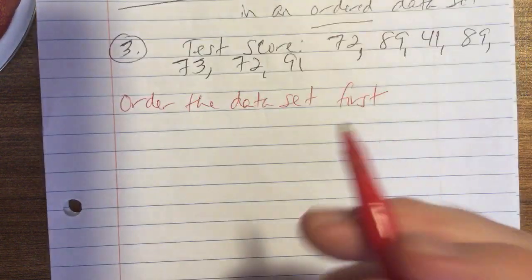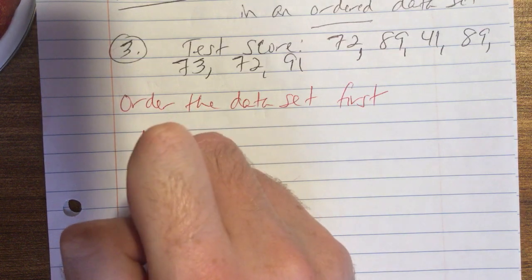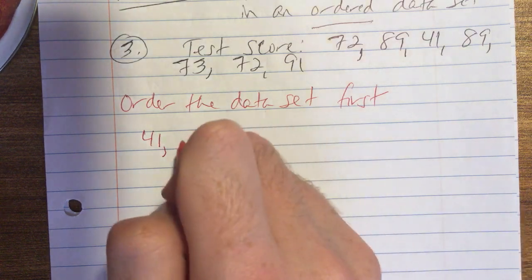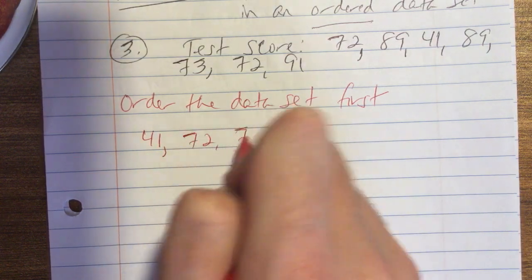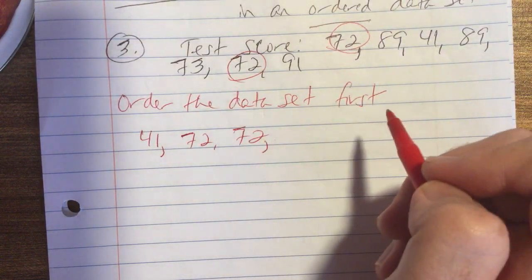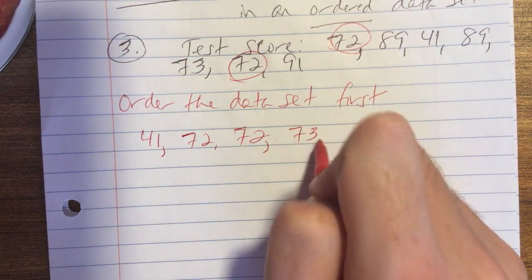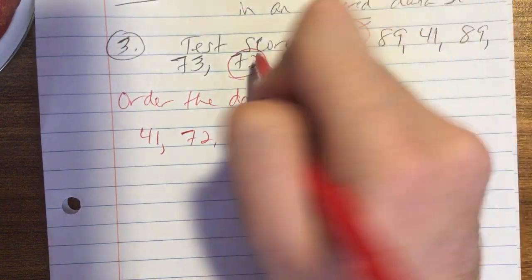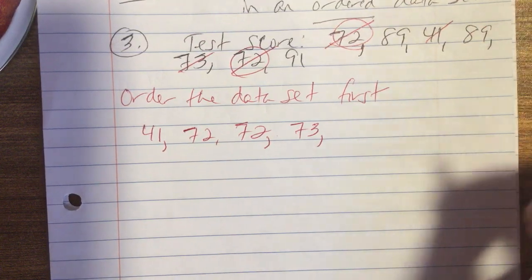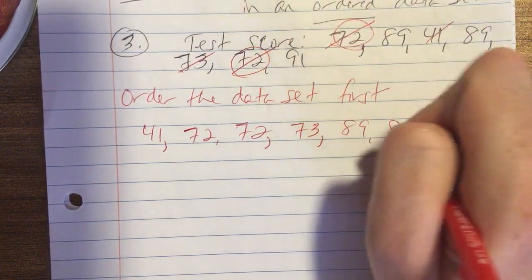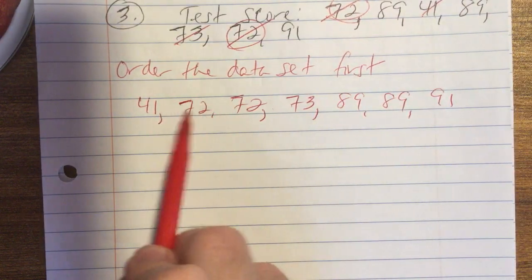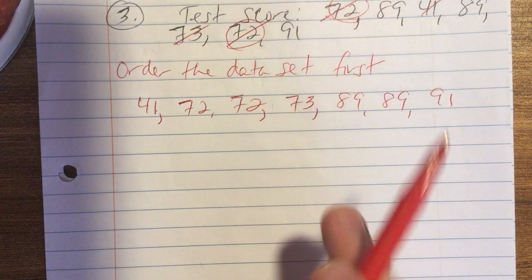My lowest score first, I'm going to put the 41. My next lowest score would be the 72, and I'm going to write that twice because there are 2 occurrences of 72 on this list. 73 is the next value. It might help you to cross them off as you use them. 89, I'm going to put that twice, that test score happened twice, and then 91. And then just verify that you have 7 scores still. 1, 2, 3, 4, 5, 6, 7.